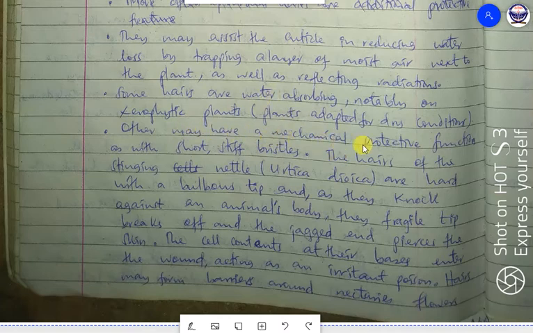Others may have a mechanical protection function, as with short stiff bristles.